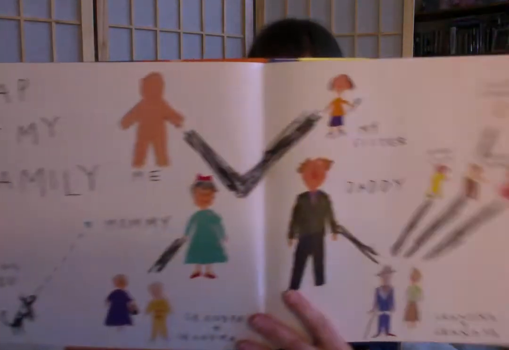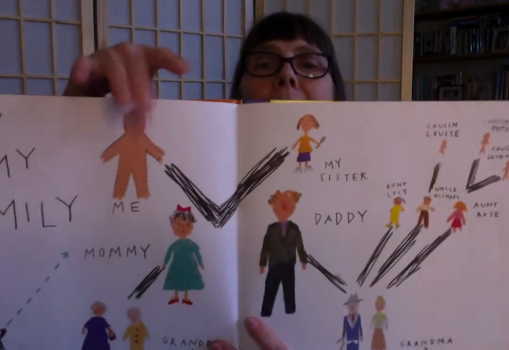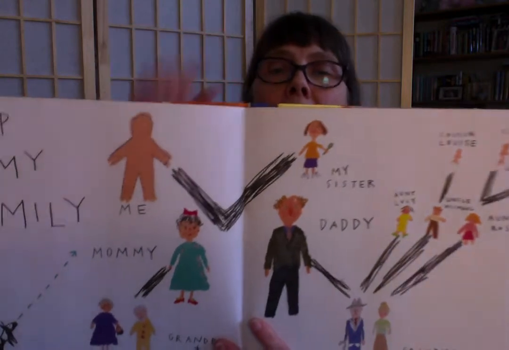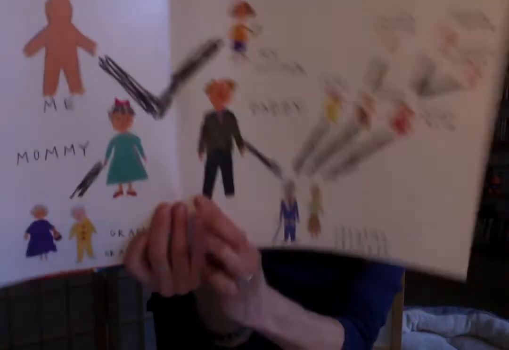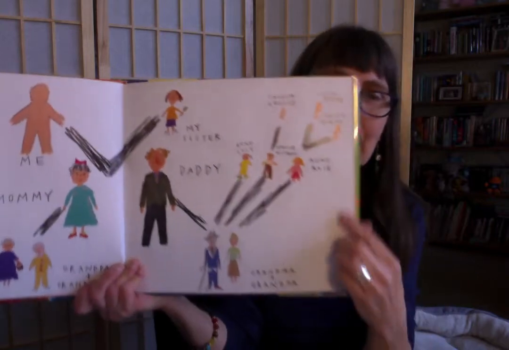Another kind of map, this is a family tree map. This is the maker of the map, the sister, mom and dad, two sets of grandparents, and over on this side, a number of aunts and uncles and cousins.